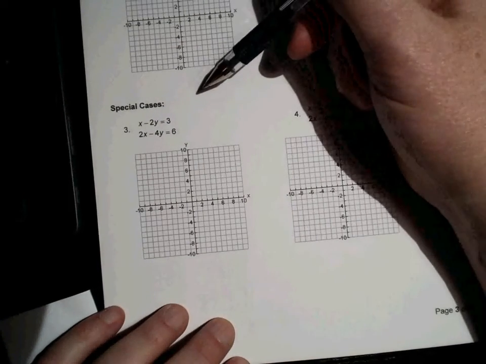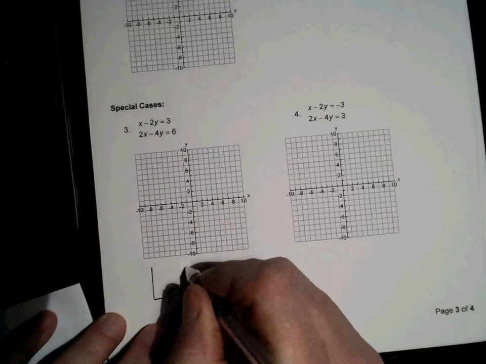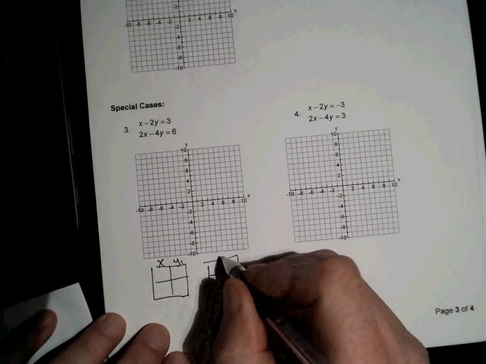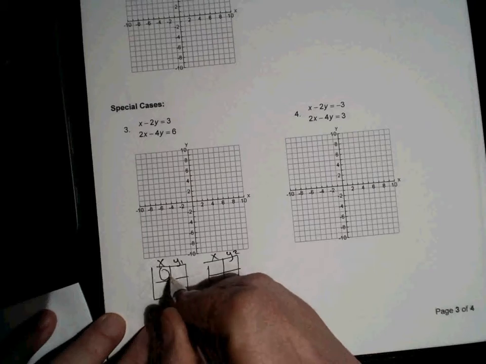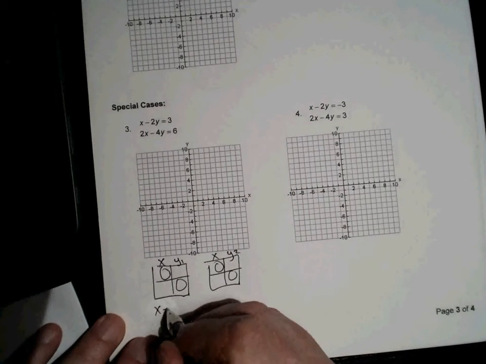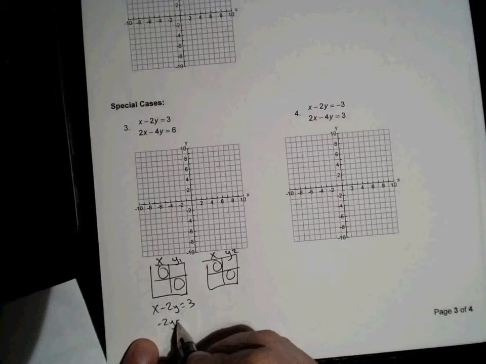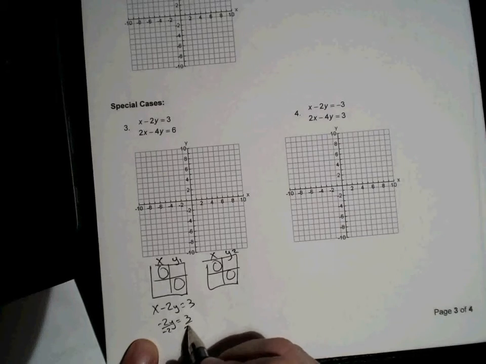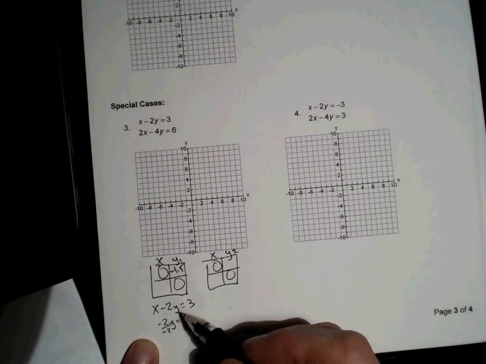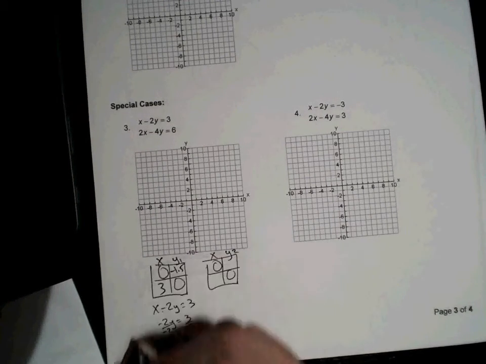So on the special cases, I'm going to use the graphing method, which means I need to set up my XY box for Y1, my XY box for Y2. First I'm going to replace x with 0, then y with 0. So in the equation x minus 2y equals 3, when I replace x with 0, I'm left with negative 2y equals 3. I divide it by negative 2, and I get negative 1.5. Whenever I replace the y with 0, it just cancels out that term, and I'm left with x equals 3. So that's how I'm going to do it from now on.